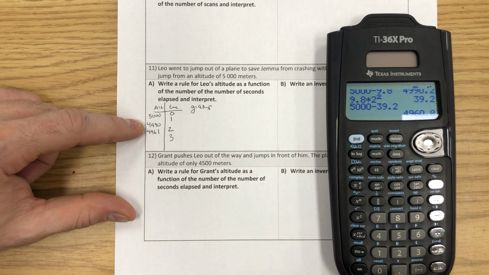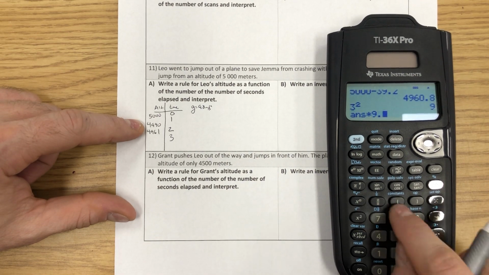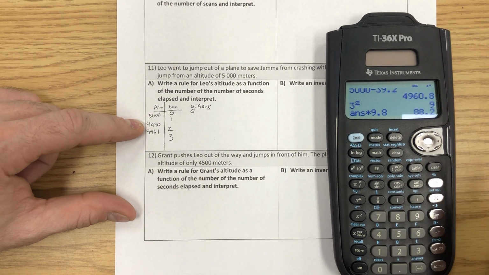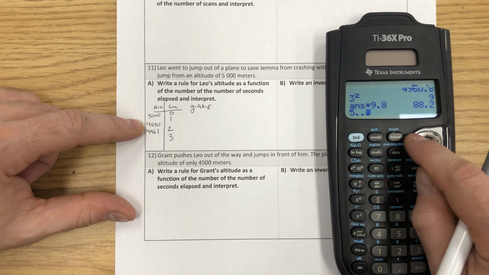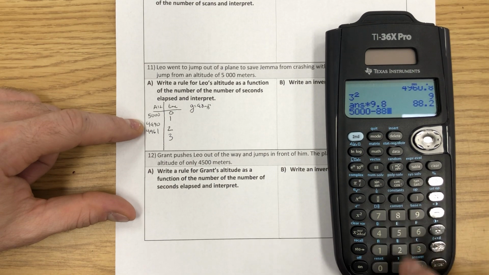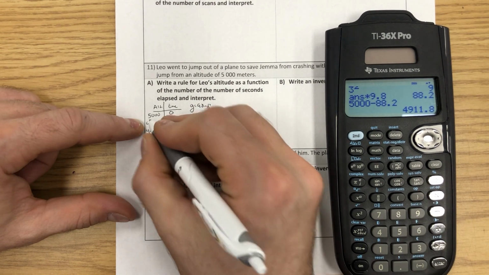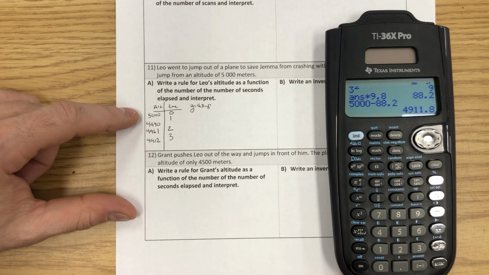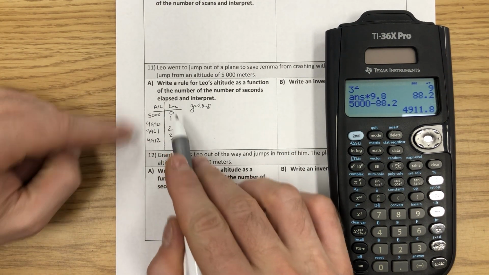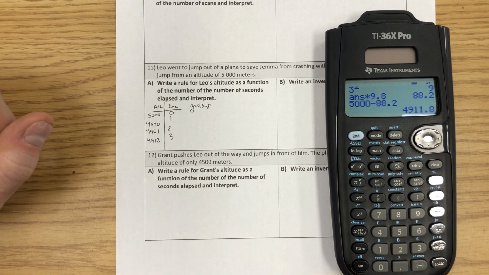And we're going to do the same process each time: seconds squared times 9.8. We've fallen 88.2, and we get 4,912.